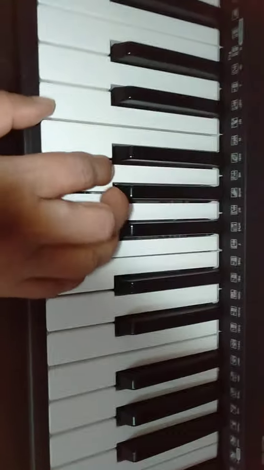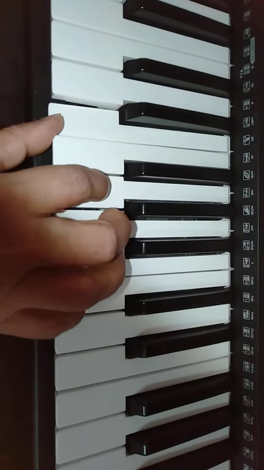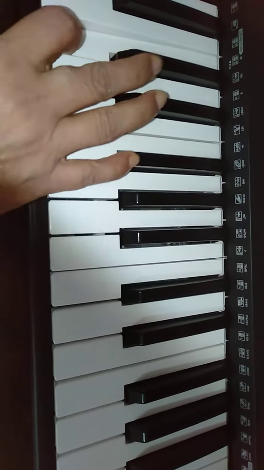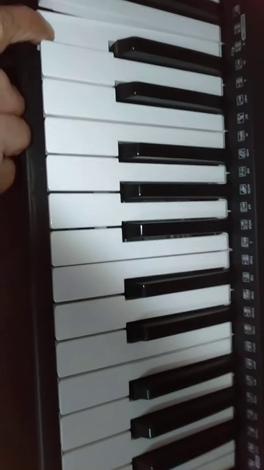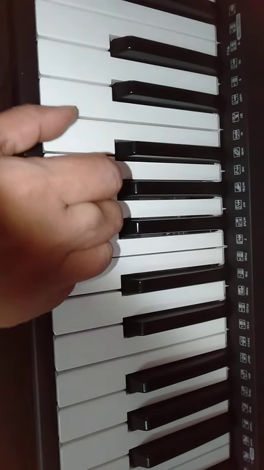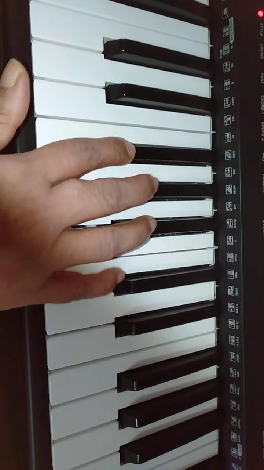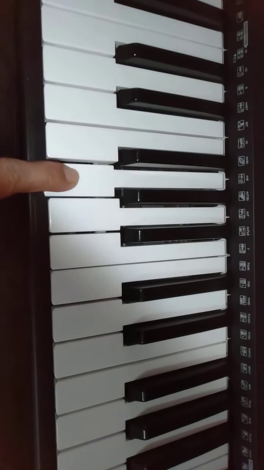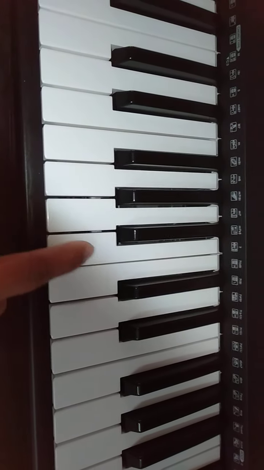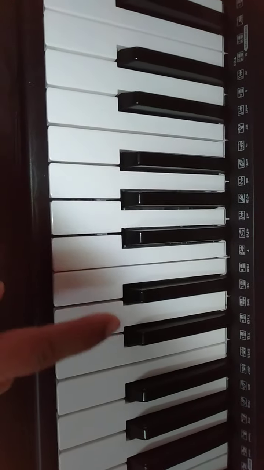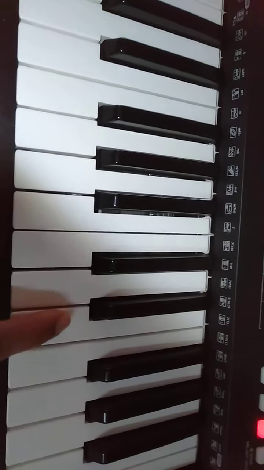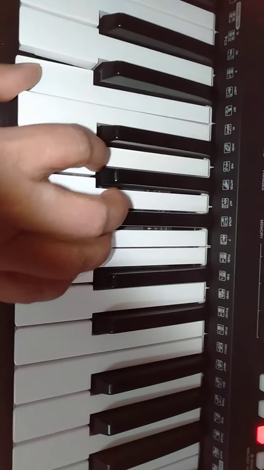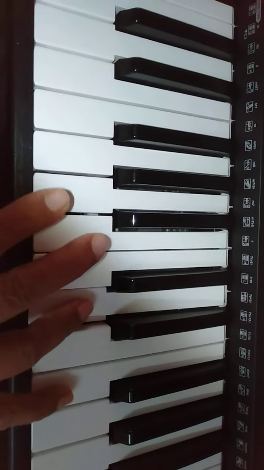Okay, so here you have E. See, this is C, the 2 black notes is C. Then count D, then count E. Now this is 3 black notes, this is F. So next to F is E, G, then leave 1, B, leave 1 space, D, leave 1 space, F. E, G, B, D, F.